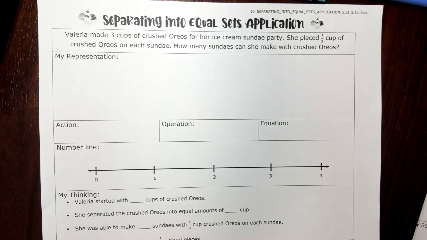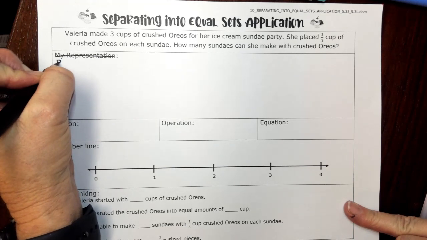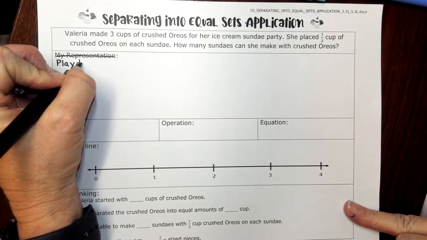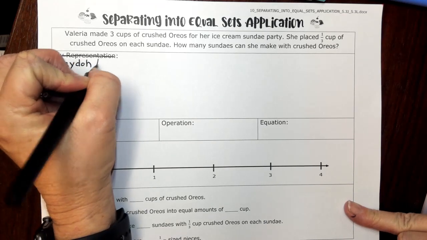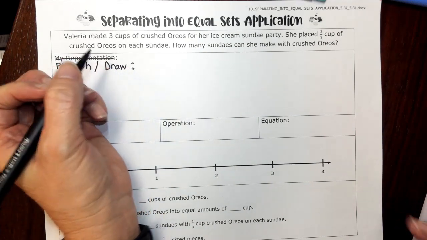So let's get started. It says Valeria had 3 cups of crushed Oreos for her ice cream sundae party. She placed 1/3 cup of crushed Oreos on each sundae. How many sundaes can she make with crushed Oreos? So just like before, we're going to cross out the my representation. Oh, no, we're not going to cross that out. We're going to start with our Play-Doh, and then we're going to draw what we are doing with our Play-Doh.